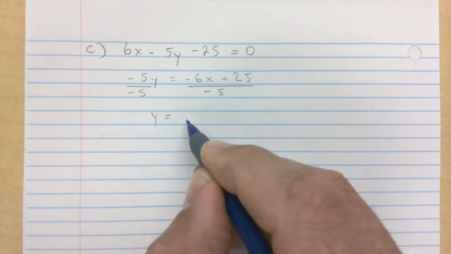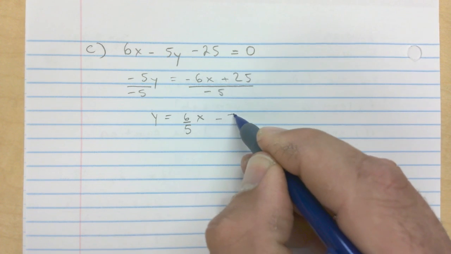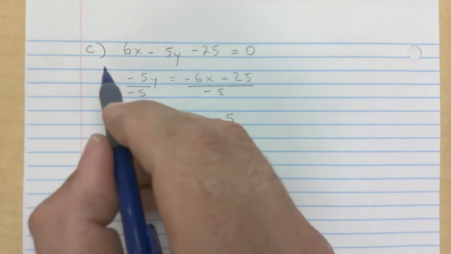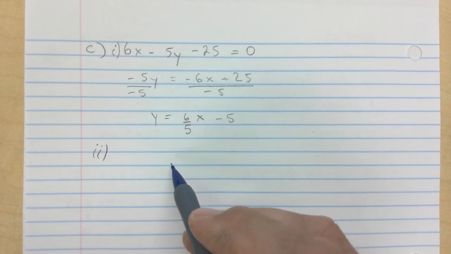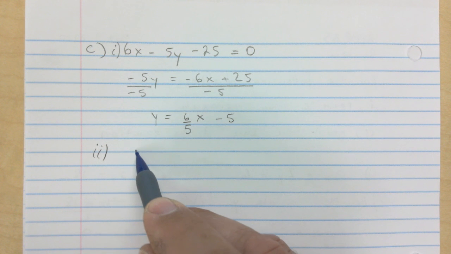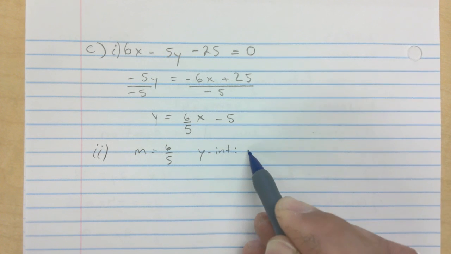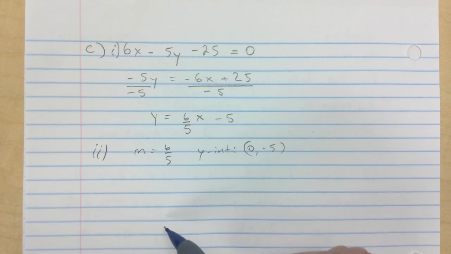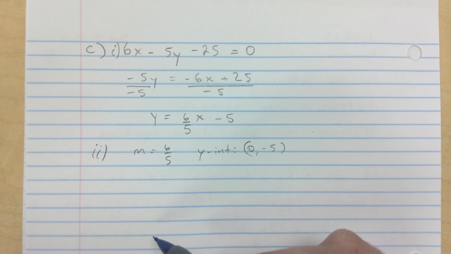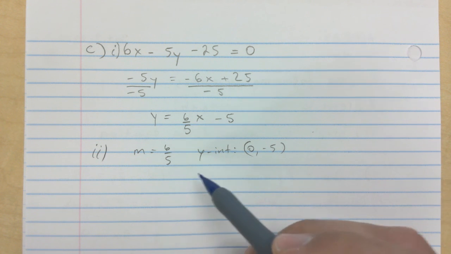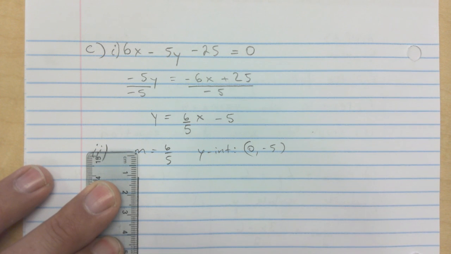And so y is equal to 6 over 5x minus 5. Okay, so I know that my slope is 6 over 5 positive, and that the y-intercept is (0, negative 5). So I'm starting at negative 5. I'm going to go up 6 over 5. Okay? So imagine that. You're starting down here, and then you're going to go up 6 over 5. So I'm going to focus on those two quadrants a bit more.